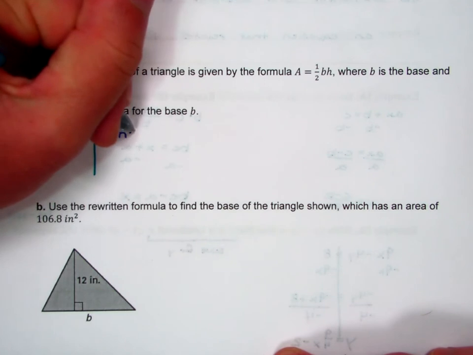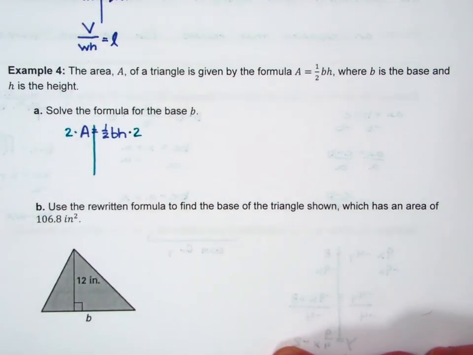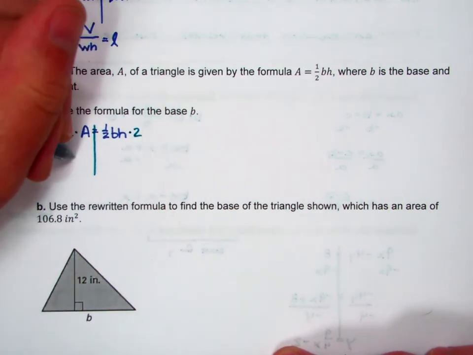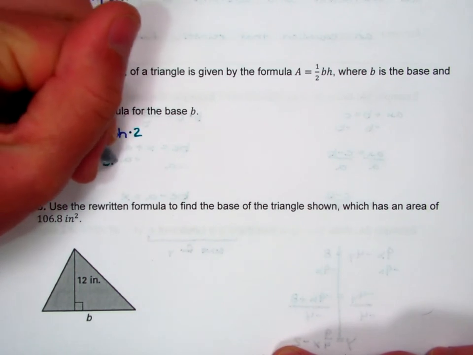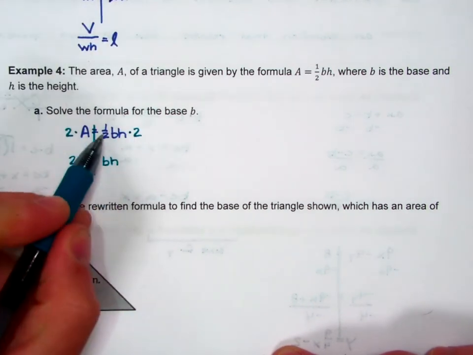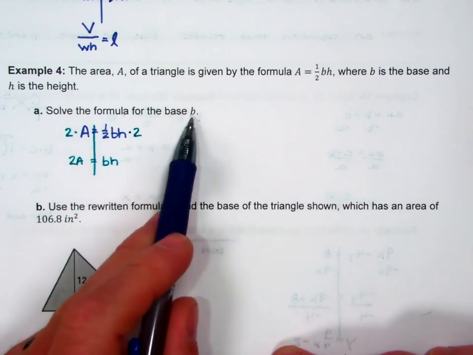So technically we could divide by 1/2, but we know that that's not good. What we'd rather do is multiply both sides by the reciprocal of this, and the reciprocal of 1/2 is 2. So now, on the left-hand side, I'd have 2A, and on the right-hand side, my 1/2 times 2 cancel each other out, and I'm left with just B times H. So now we were able to get rid of the fraction, and we got rid of it without dividing by a fraction. Next thing we're going to do then is get rid of our multiplication.